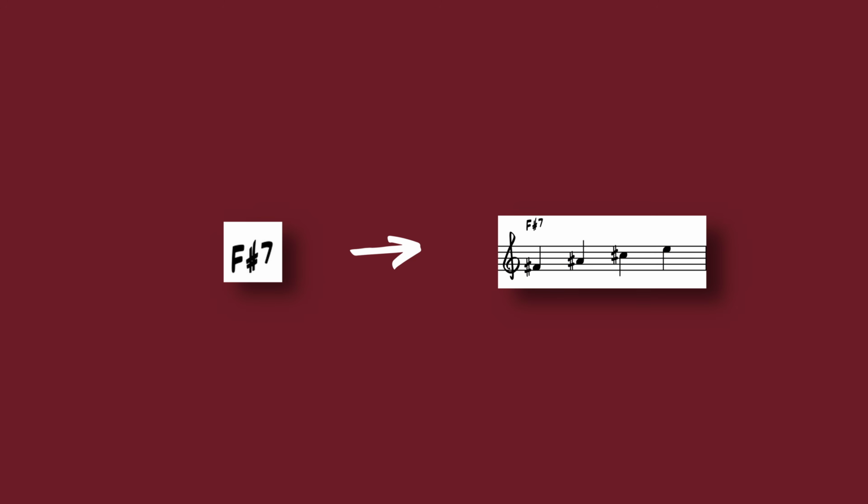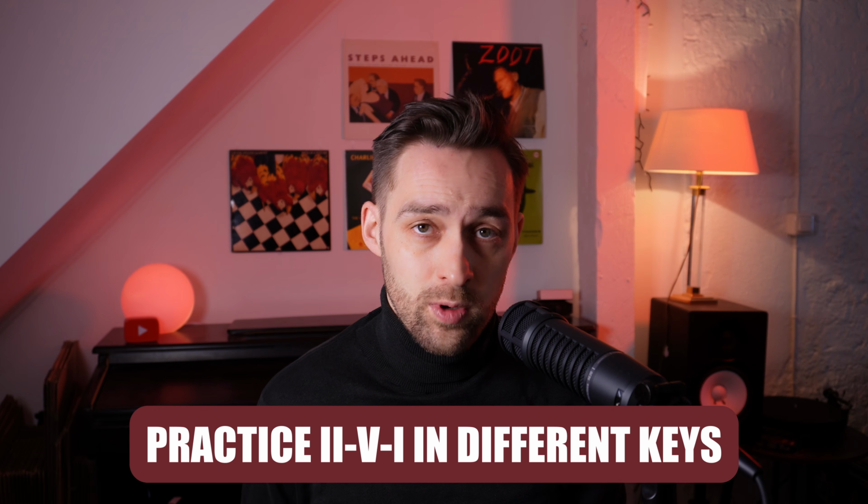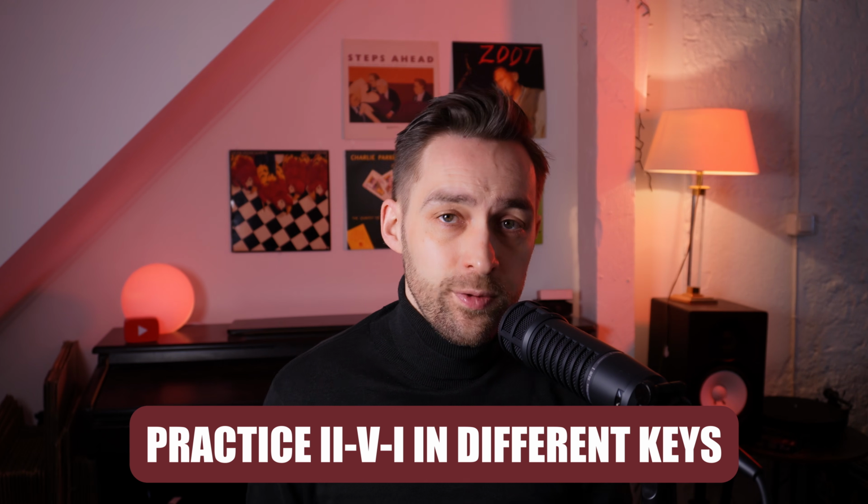So what should you do to understand jazz theory better? The foundation to understanding jazz theory is to build up the practical knowledge of chords in different keys. If you see a certain chord, you should be quickly able to recall the chord tones simply because you have played them on your instrument so many times already. A great way to start building up this practical knowledge is by practicing 2-5-1 progressions in different keys. 2-5-1 progressions are the backbone of jazz.